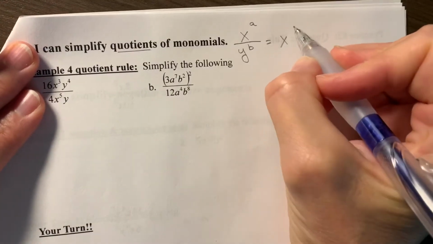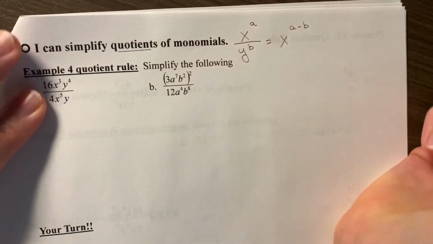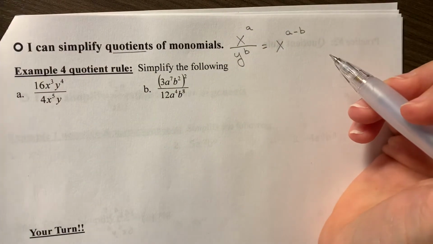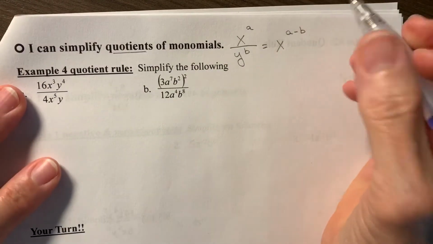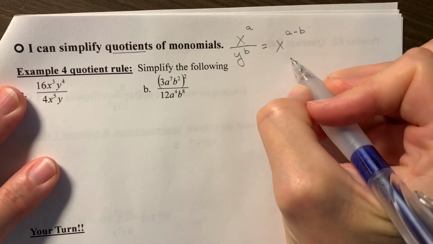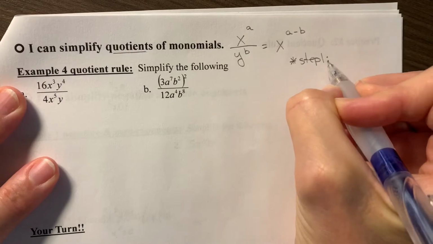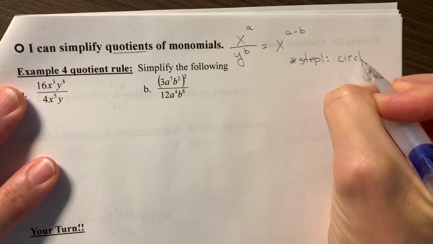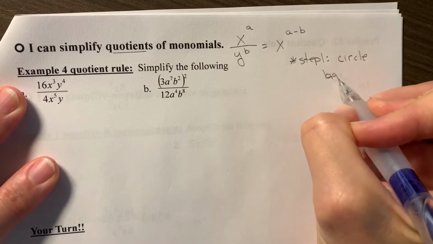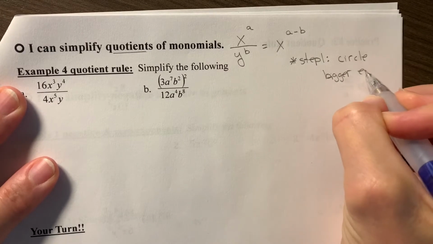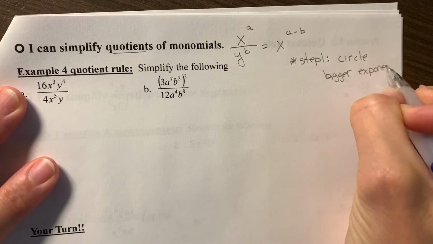We subtract exponents. So division makes things smaller, so that's why we subtract. But remember, we said the first step is going to be circle the bigger exponent. Please put this in your notes.